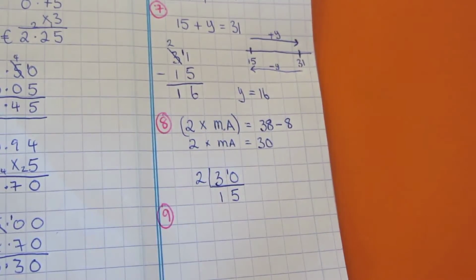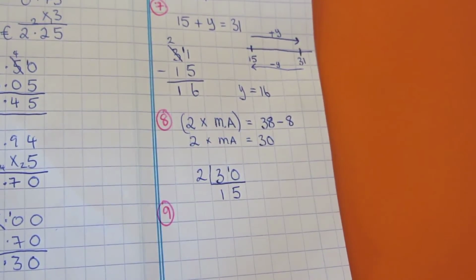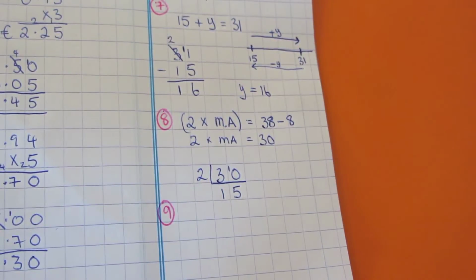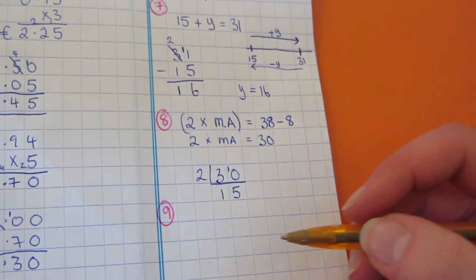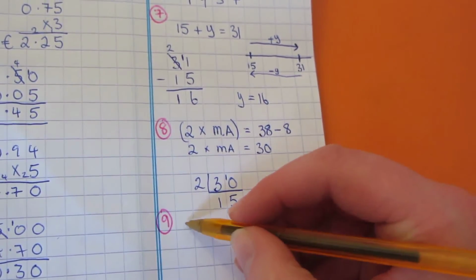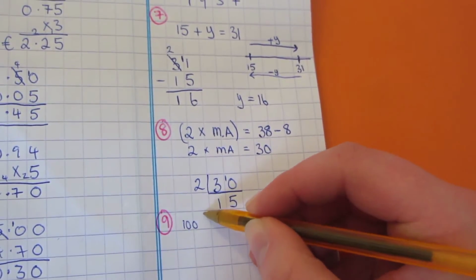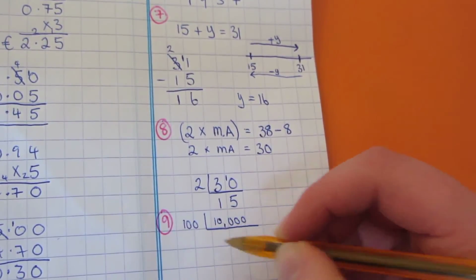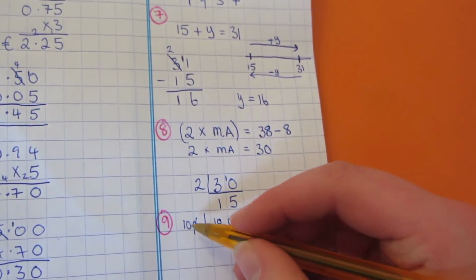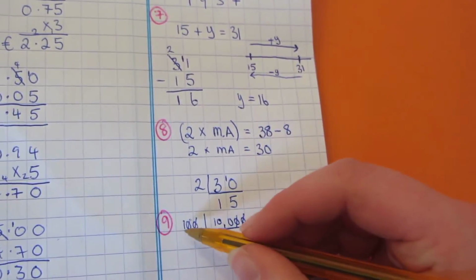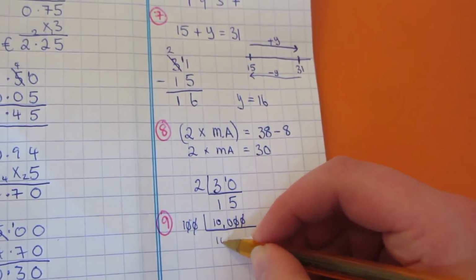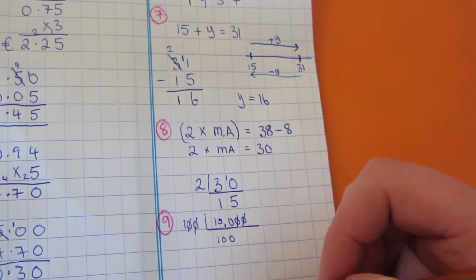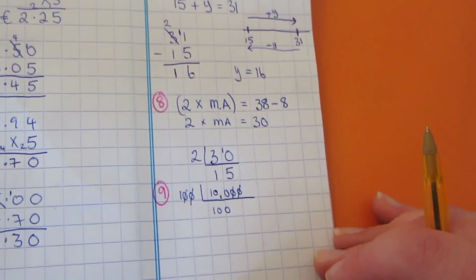Question 9. A bookmaker cashed a €10,000 cheque in a bank and was paid in €100 notes. How many notes did he get? Okay, let's divide 100 into 10,000. We can cancel off the zeros and see that 1 goes into 100 times. Therefore, we know that he got 100 notes.